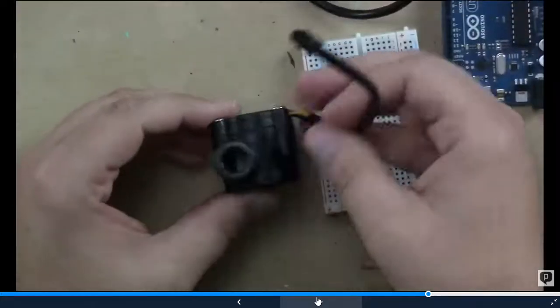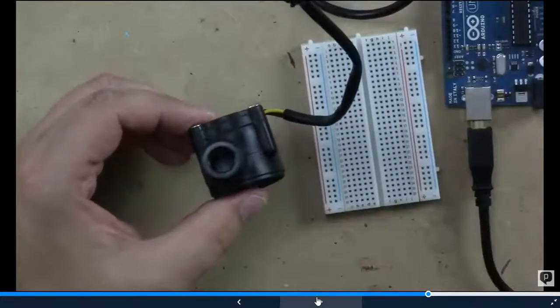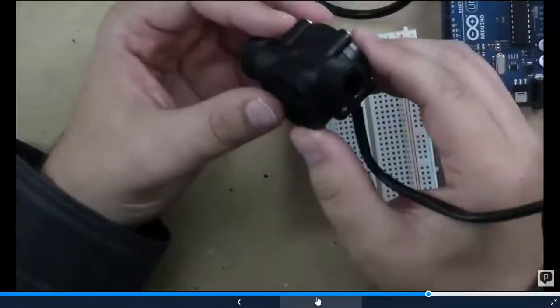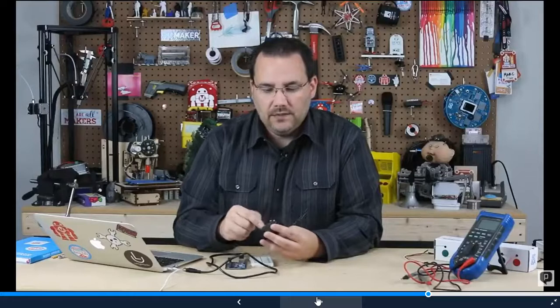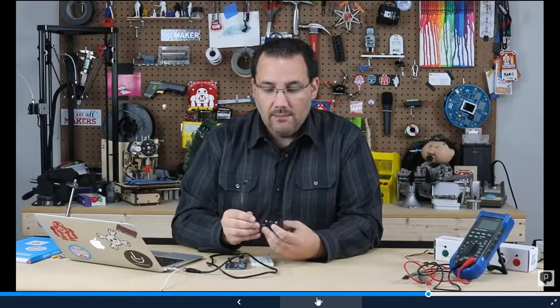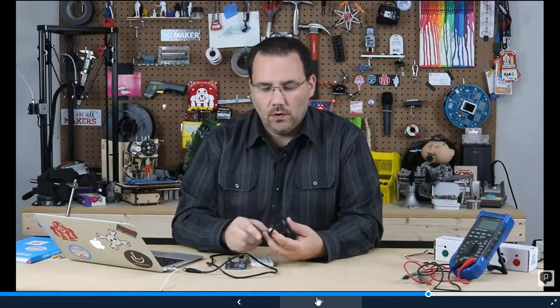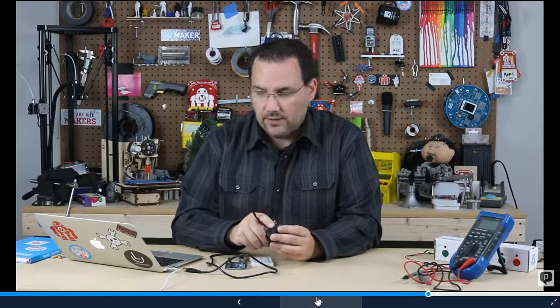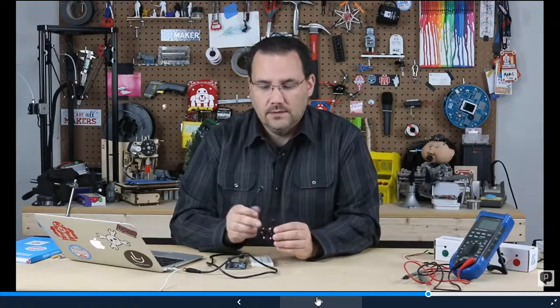If you can see inside, I know it's really hard, there's a little water wheel in there, and there's a magnet and a Hall effect sensor in here. And every time that wheel spins, the sensor triggers a high or low. That makes it really easy to work with, but it also makes it a little inaccurate. So basically, every time the sensor in here is triggered, it's the equivalent of about 2¼ mils. So let's hook it up.